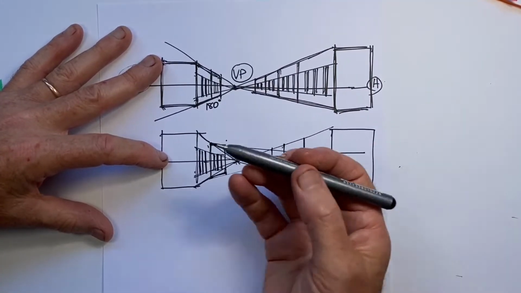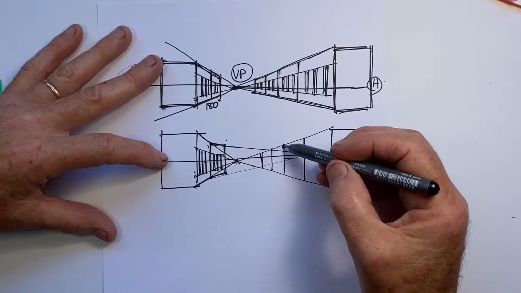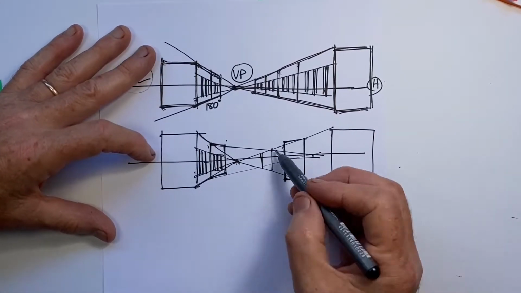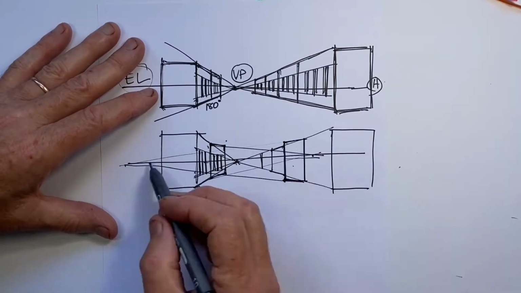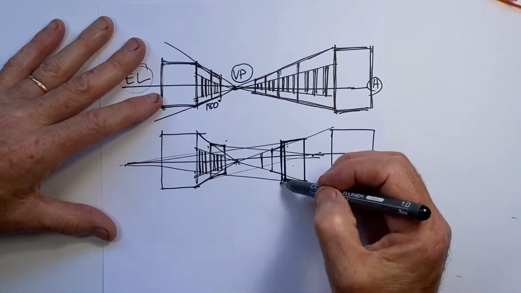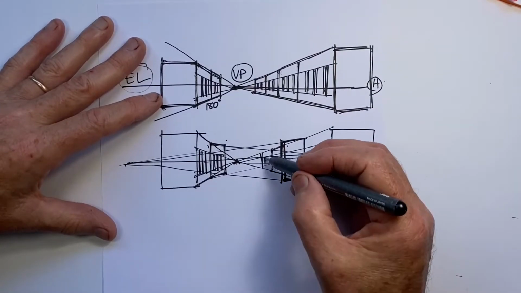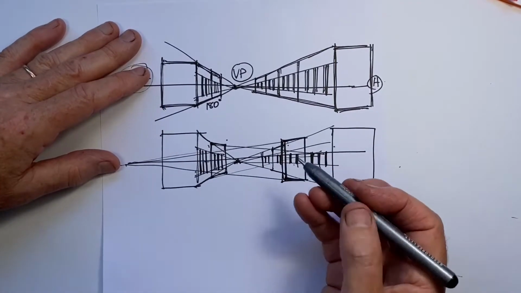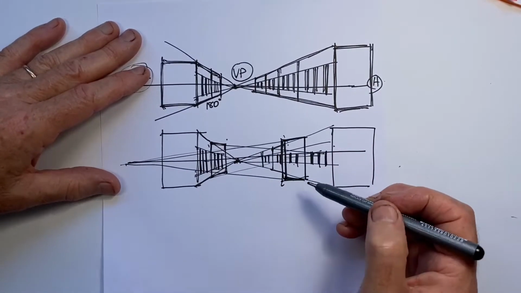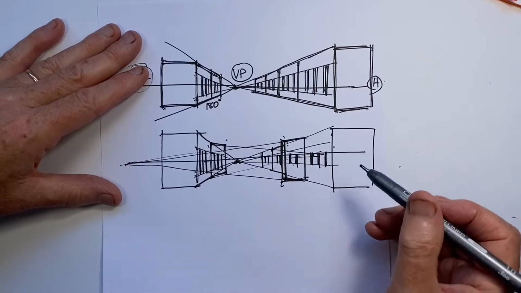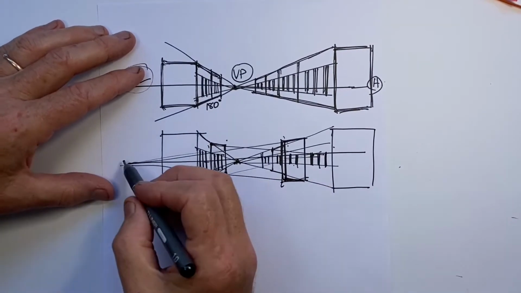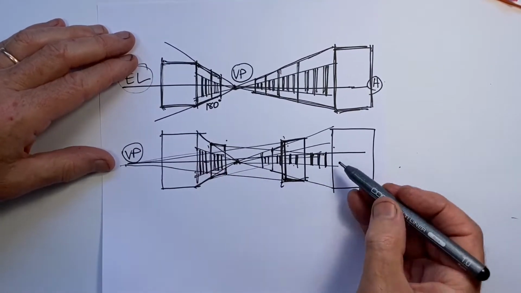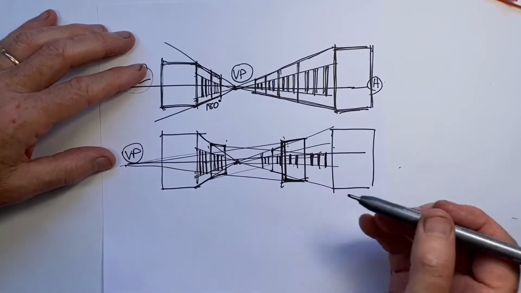We'll grab it here and we'll pull it towards us. And again, we see that when we do this, for this building, which is now no longer in a 180-degree angle, the vanishing point has slid again, but this time to the left.